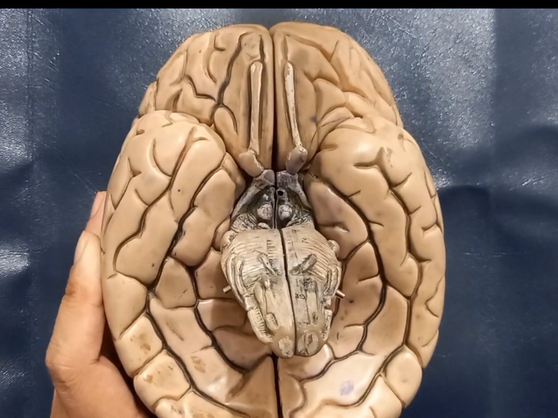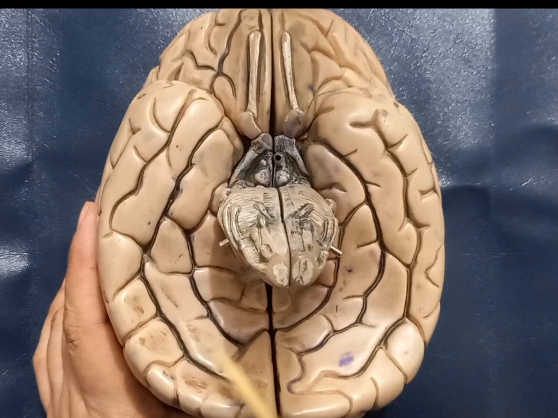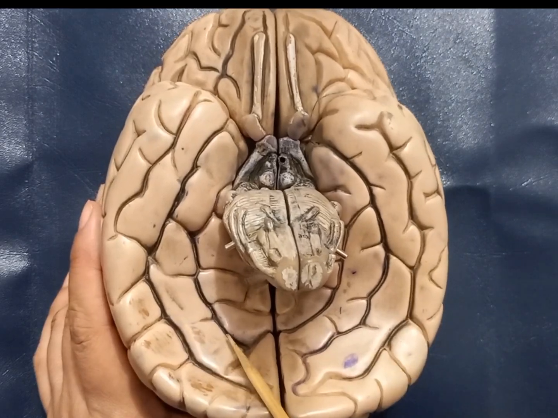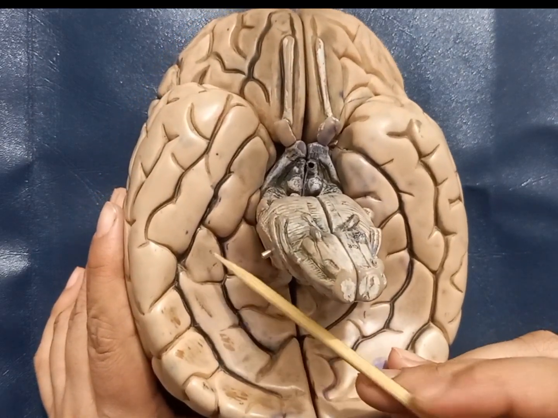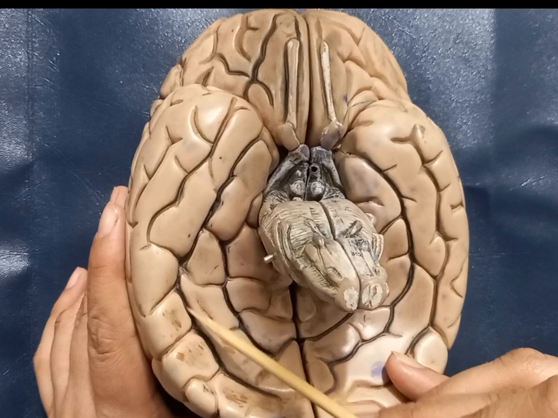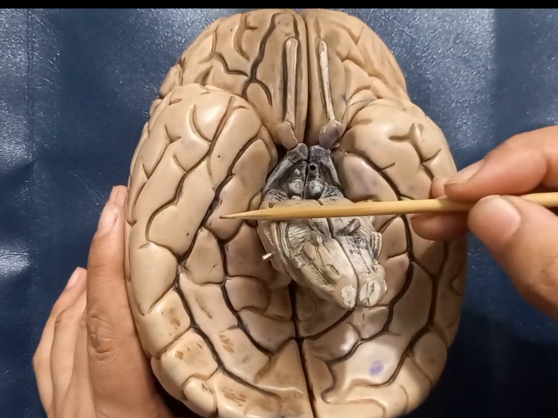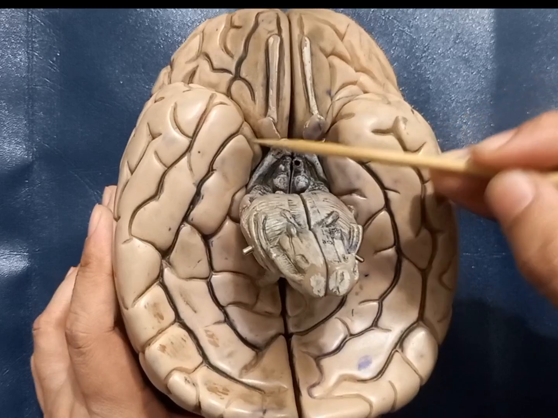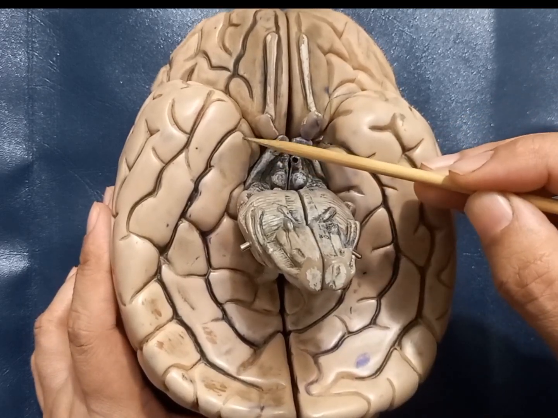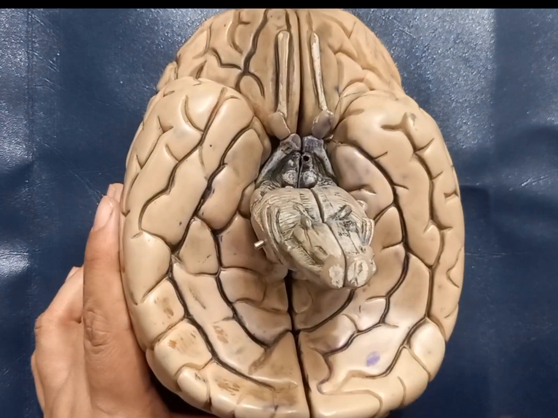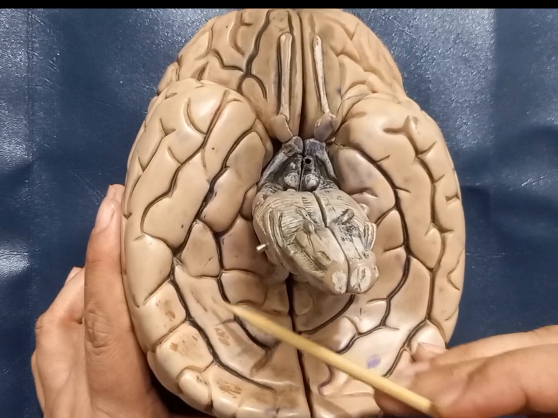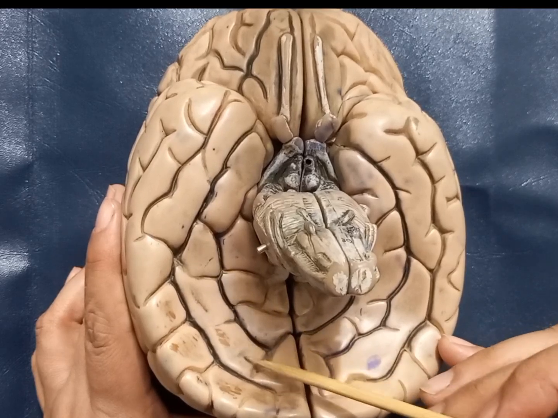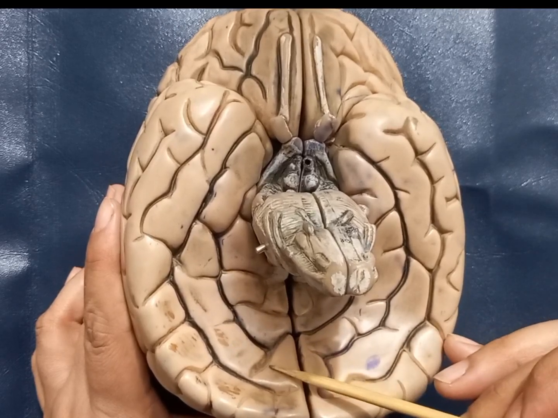Then after that, here you can see this one is the inferior surface of the temporal lobe. Now first of all this one is the collateral sulcus. Now the anterior part of the collateral sulcus is the rhinal sulcus, and then anteriorly this hook shaped structure is the uncus. Then medial to the collateral sulcus, this posterior part is the lingual gyrus.